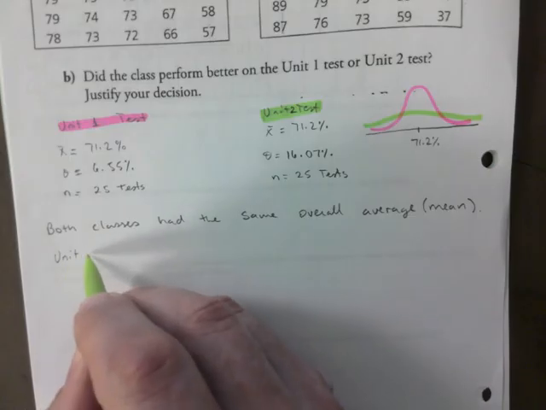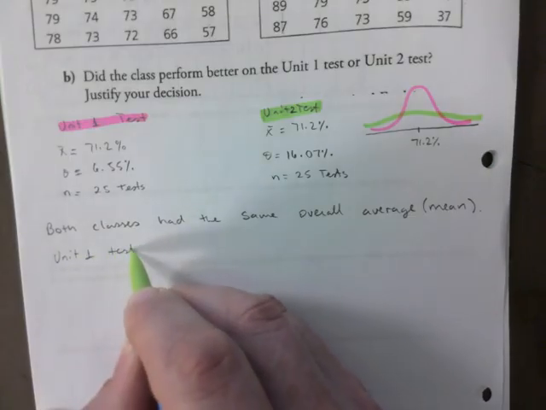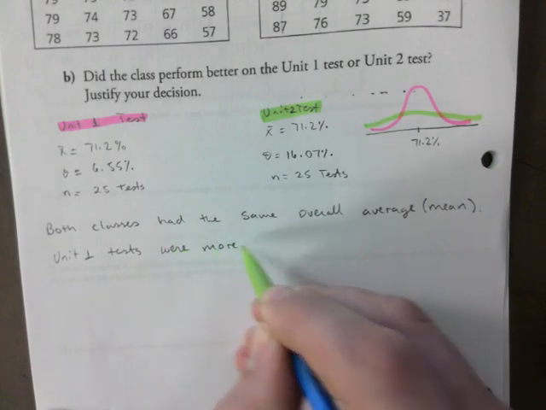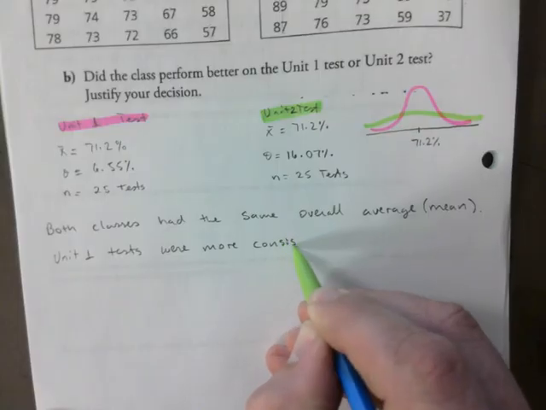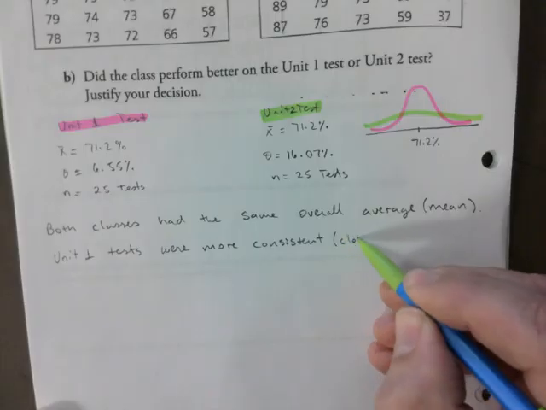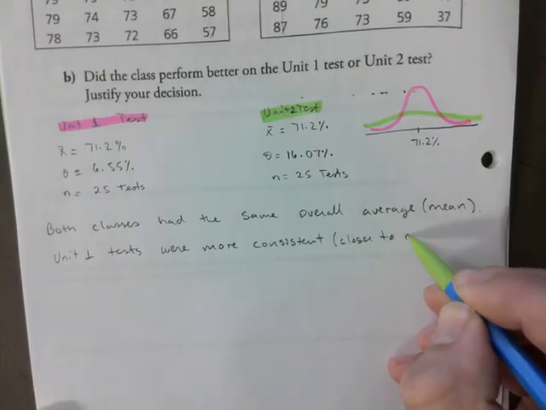Unit 1 tests were more consistent, closer to mean.